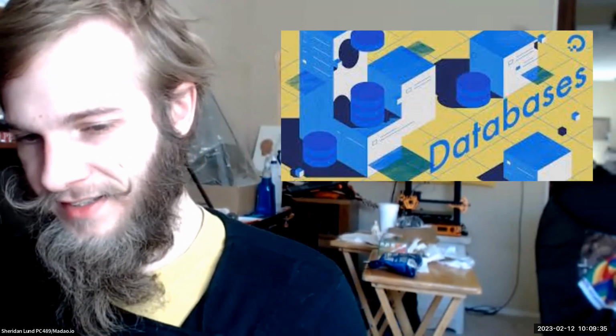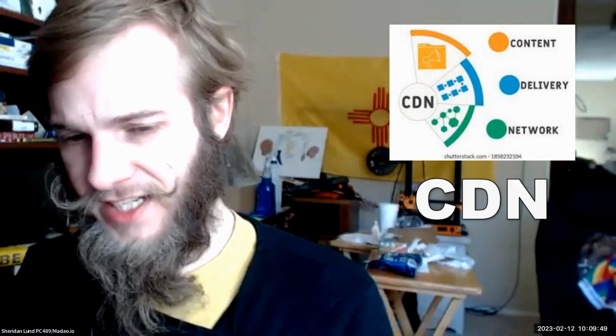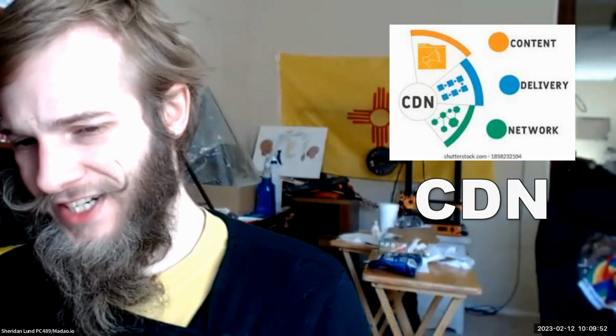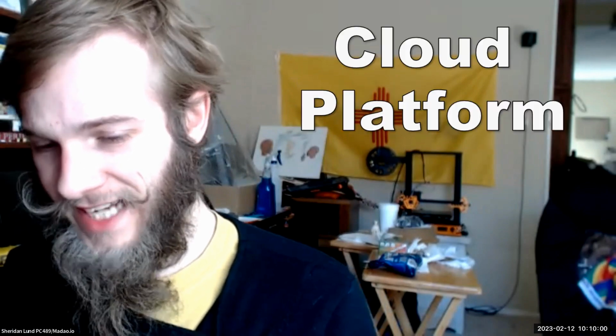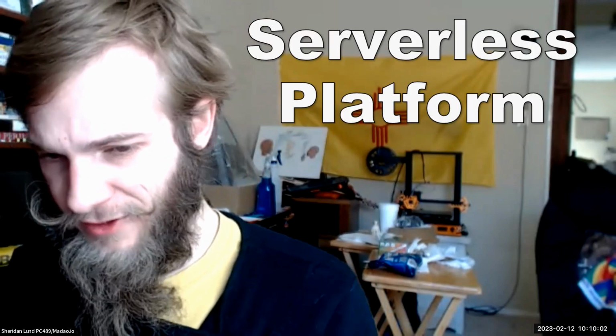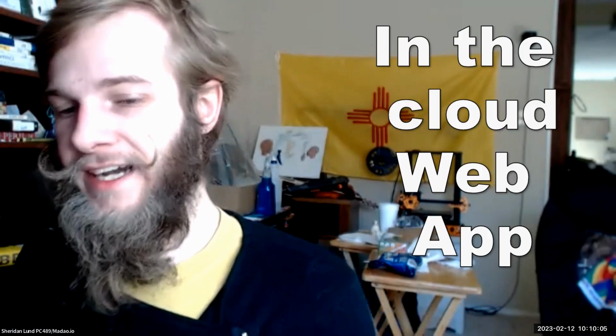But I think I should move on now to databases. They are an ancillary part of the technology stack, and it's where you hold data online or in the cloud. If your operation is fully in the cloud, your front end is on a CDN, which is a content delivery network, and your back end is operating on a cloud platform, and your database is operating on a serverless platform, you are a completely in the cloud web app. You do not have physical hardware holding down your application.